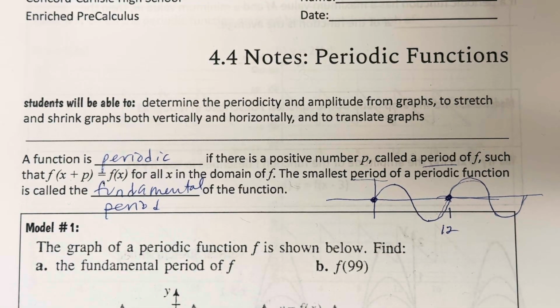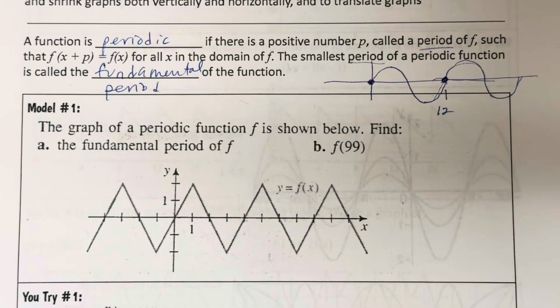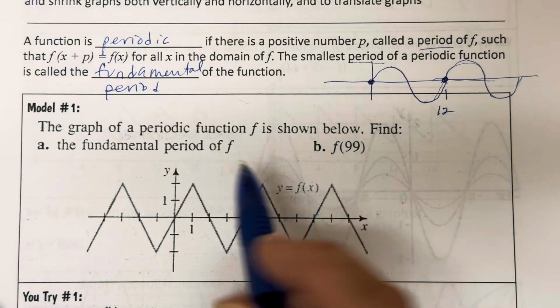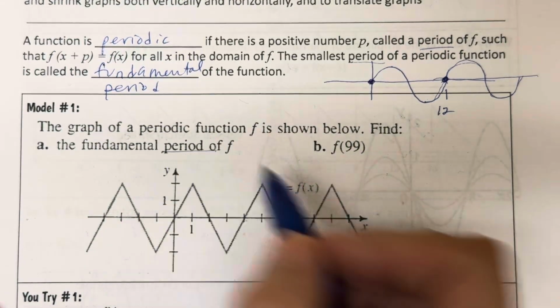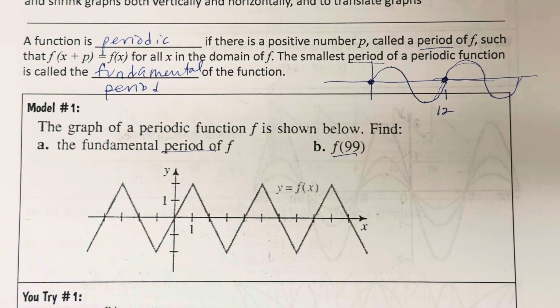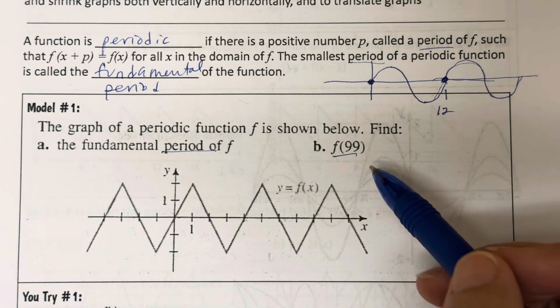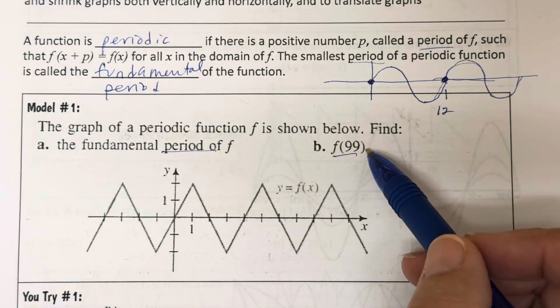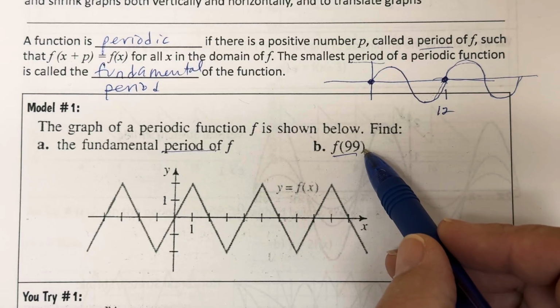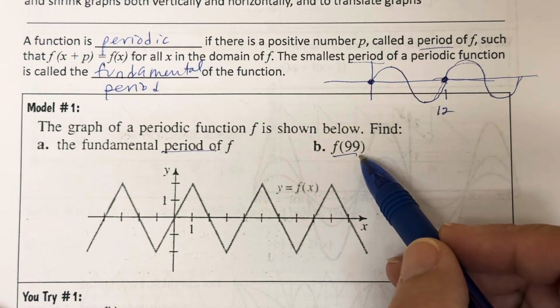So what we're going to do for model 1 is find the fundamental period, and then calculate what f of 99 is. How to do this: I'm not actually going to graph out that far. I'm just going to look at where the behavior repeats and work from there.